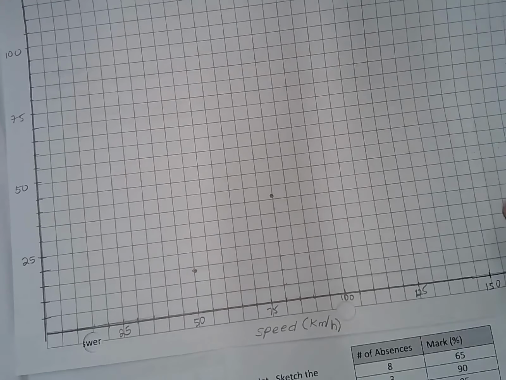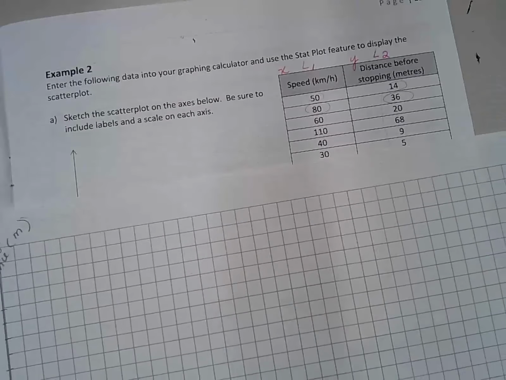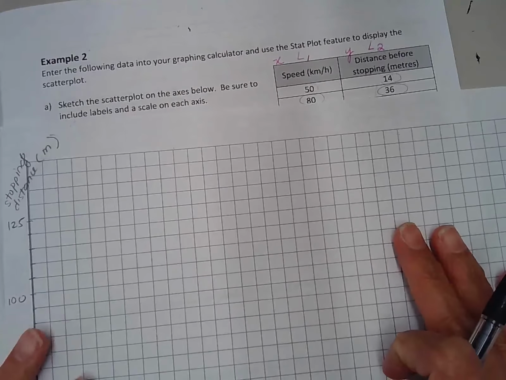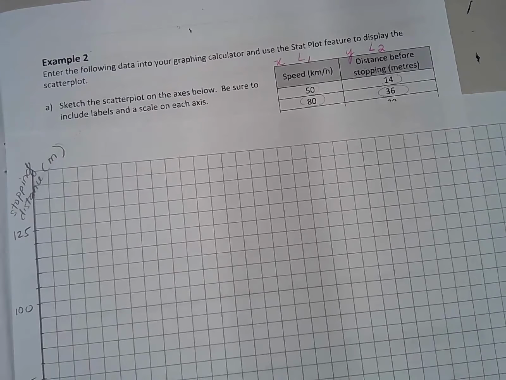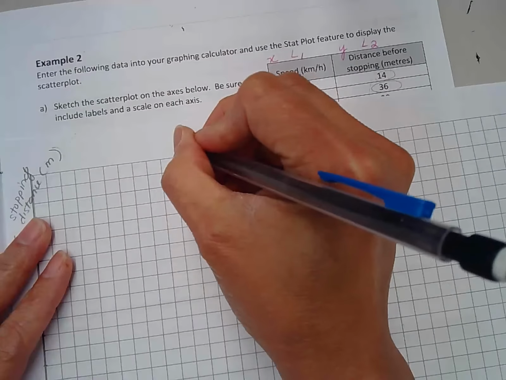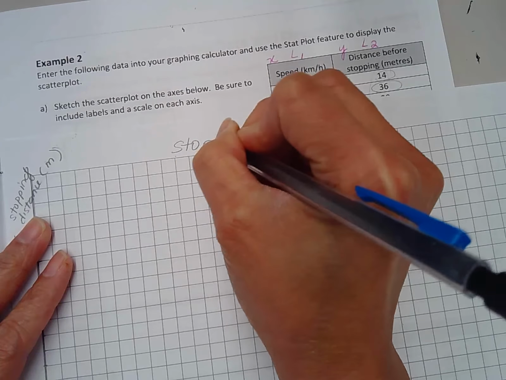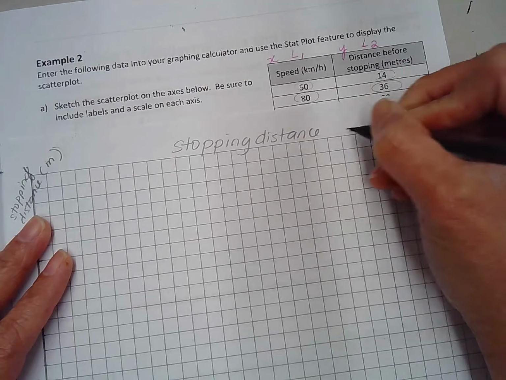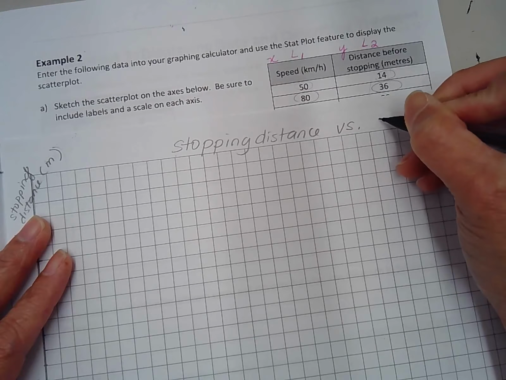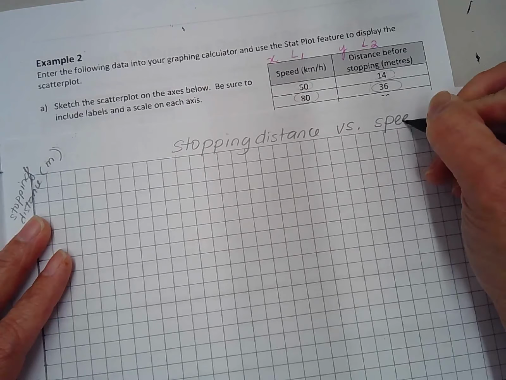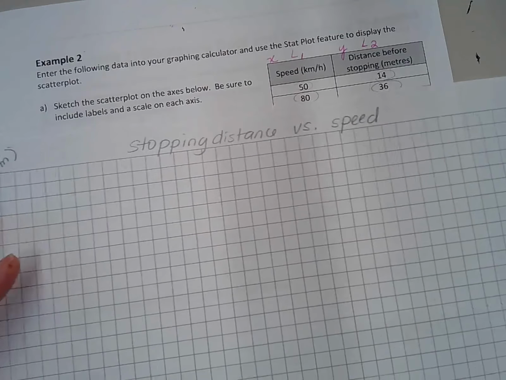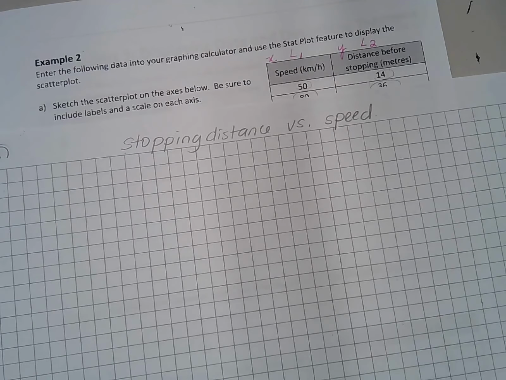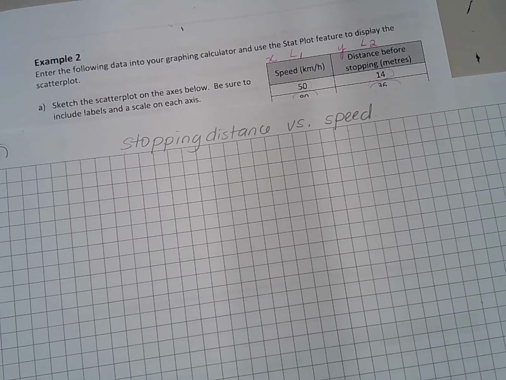In this particular case, we're going to make the title very simple. The graph is showing the relationship between stopping distance and the speed. So we're just going to call it stopping distance versus speed. So, stopping distance versus speed graph.